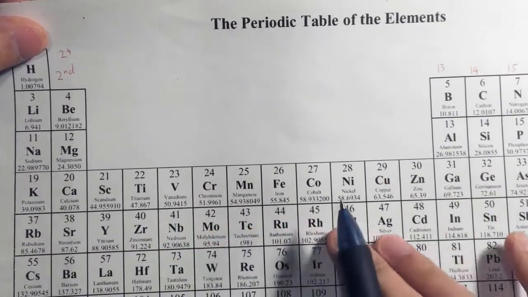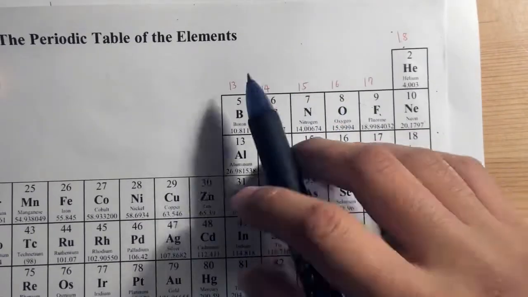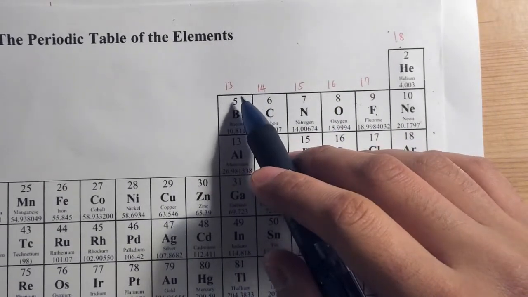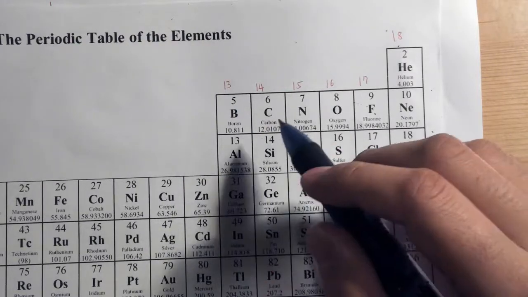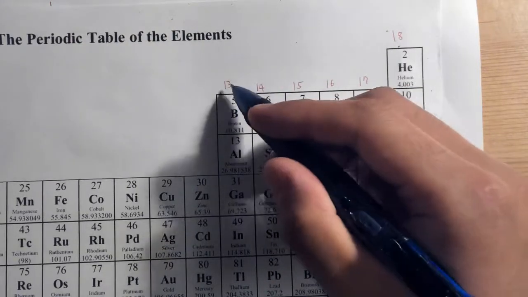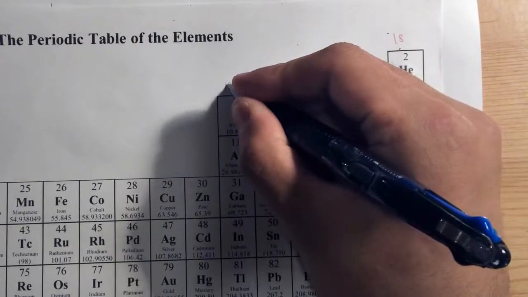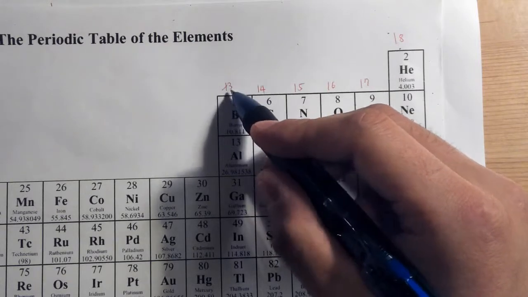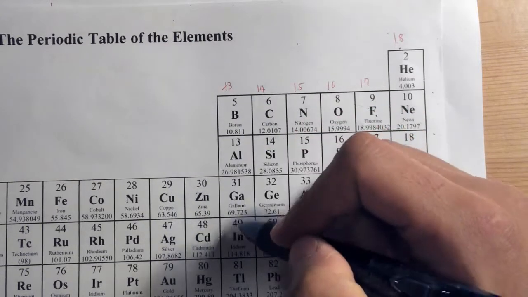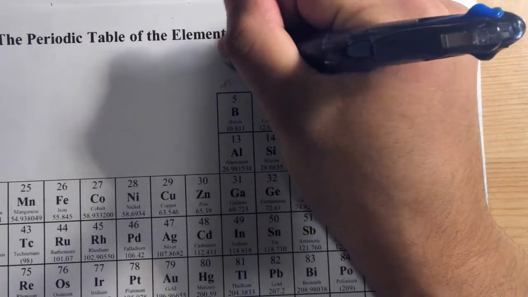And then for this one, column 13. When you're trying to find the charge for each of these columns, remember to cross out the 1. So if you see 13, just cross out the 1, and the remaining would be 3. So this 3 shows that there's going to be a 3 plus charge in this column. So I'm going to put 3 plus.